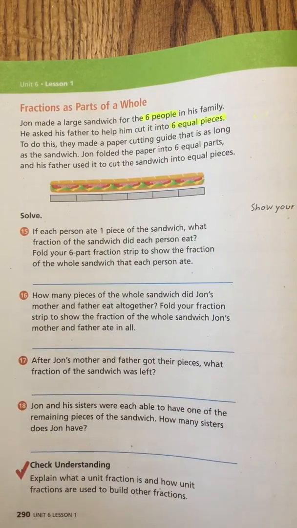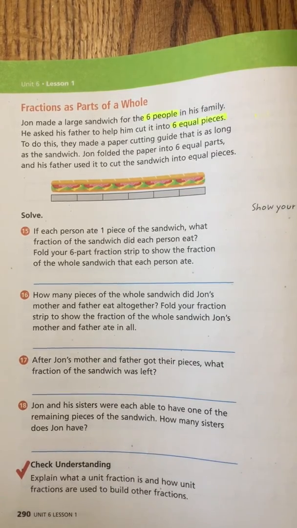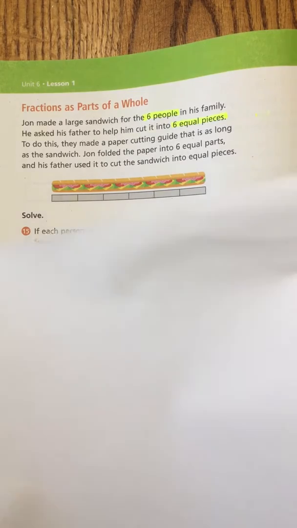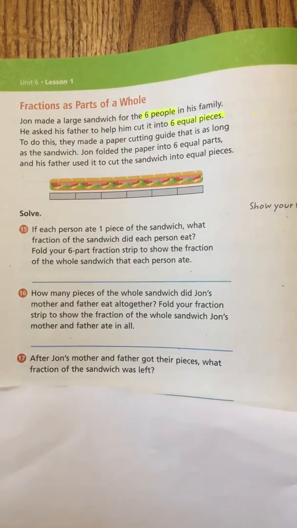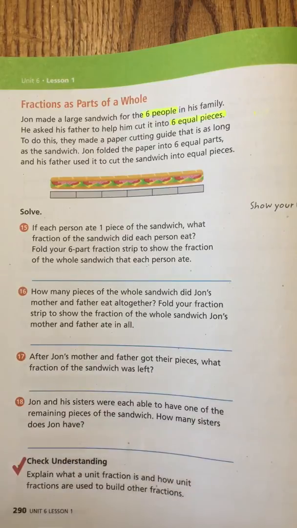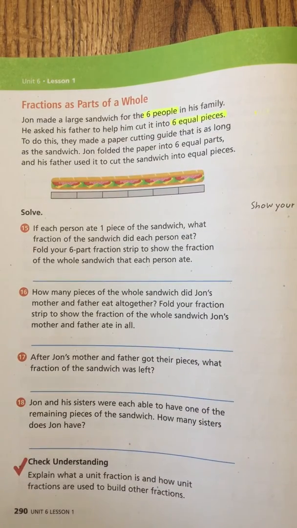I think that my mom will hurt me if I use that. Hang on. I'd recommend you get a whole piece of paper. I'm going to make it into 6 equal parts, and how I'm going to do that is I'm going to fold it in half. So now I have 2 parts. I'm not going to do this right, guys.